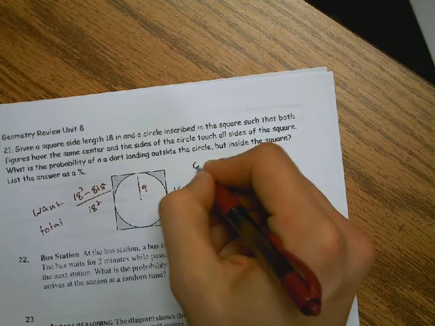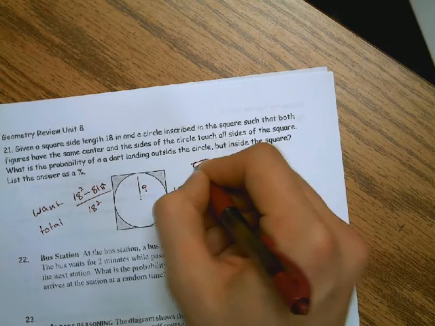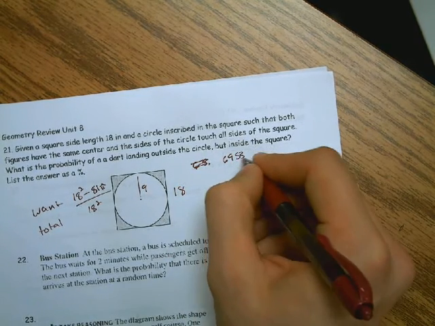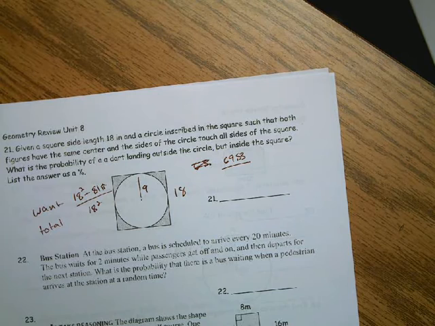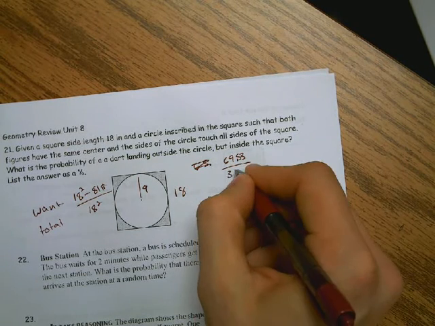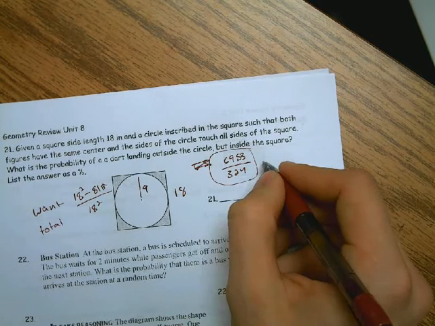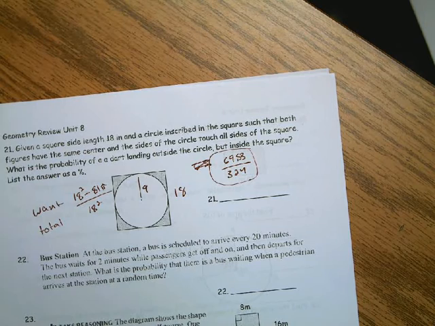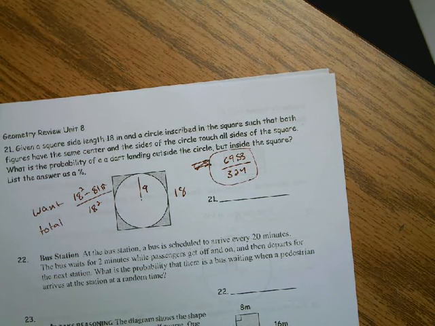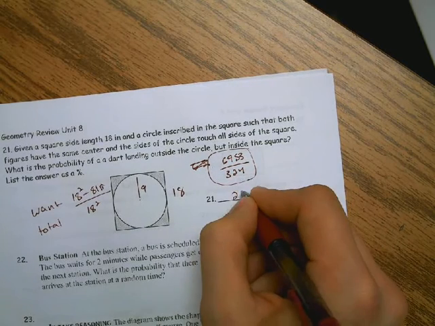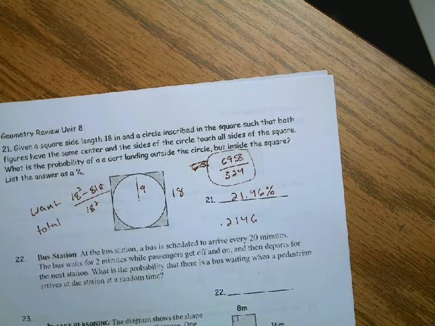Fun decimal here. We've got 69.53 over 18 squared, which is 324. Let's see, answer as a percent. Fantastic. I was about to say that this is going to be terrible as a fraction. So 69.53099 divided by 324 means we've got 0.2146, as a percent, 21.46%. Looks just like that.